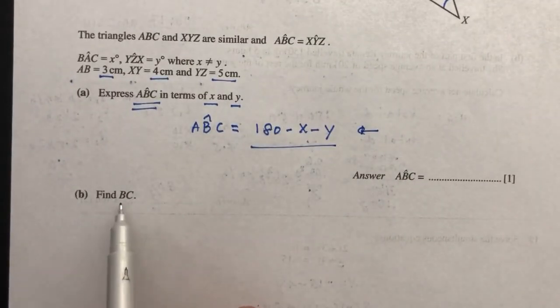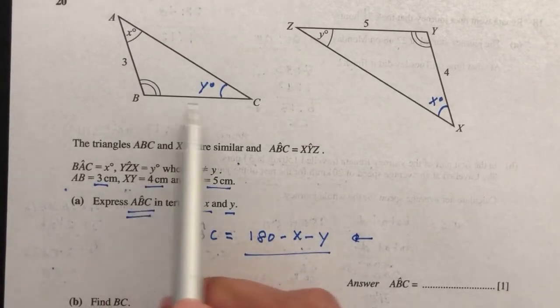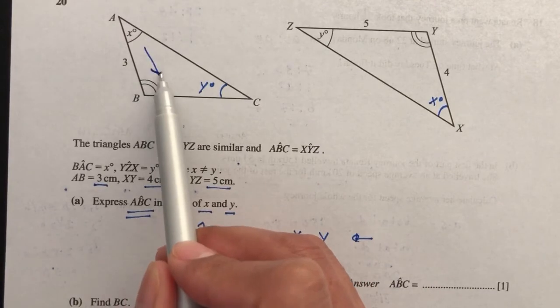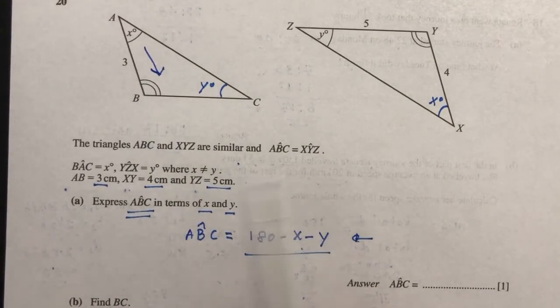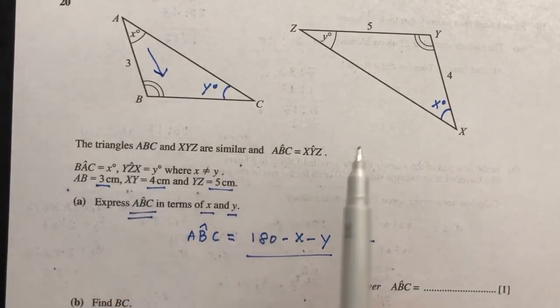Now part B, find the side BC. So where is BC? BC is this side. As you can see, it is opposite the angle x. So now we have to use proportionality to find the side BC.